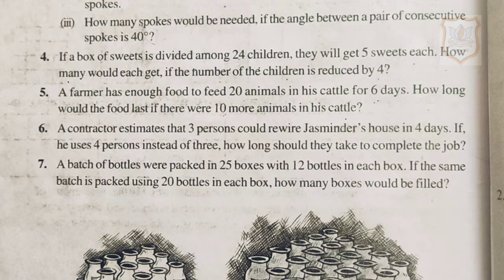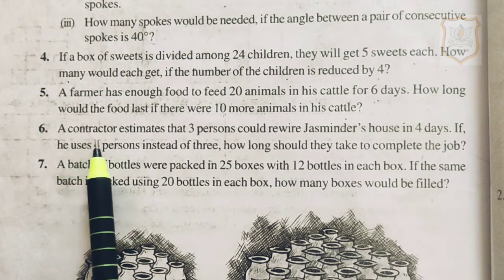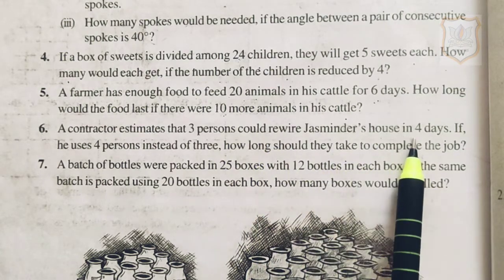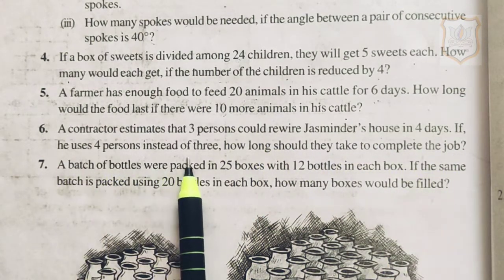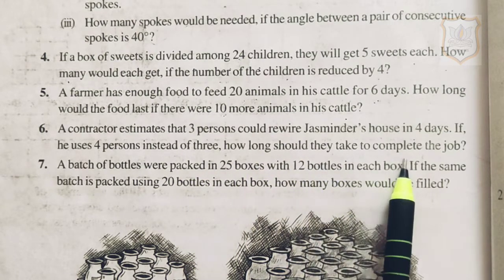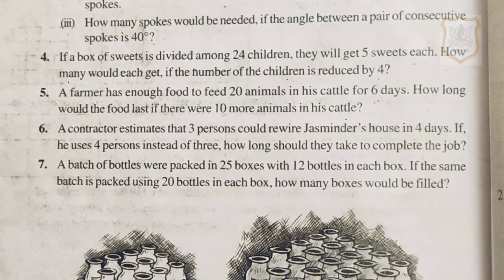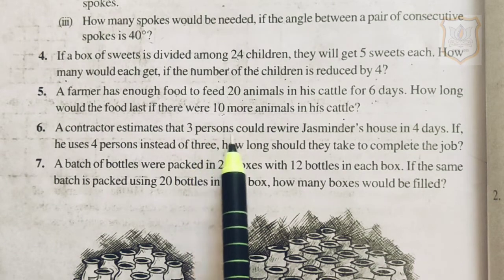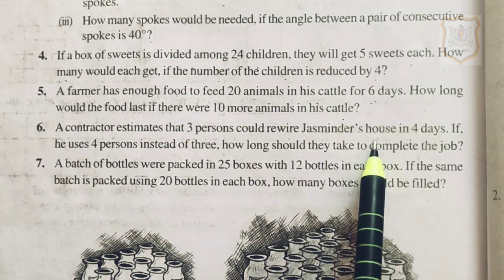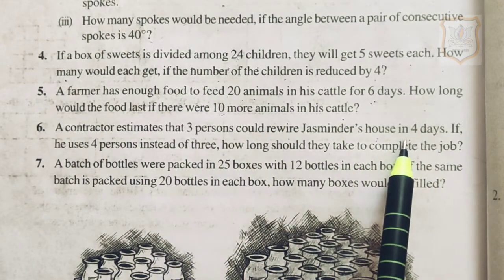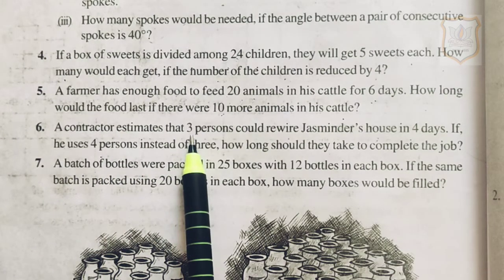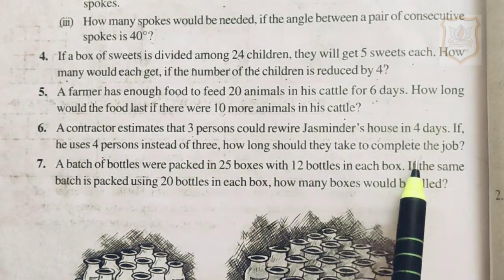Question number 6 of exercise 13.2. A contractor estimates that 3 persons could rewire Jasminder's house in 4 days. If he uses 4 persons instead of 3, how long should they take to complete the job? Students, here what is given in the question is that a contractor estimates that to rewire Jasminder's house, 3 persons will take 4 days. And if he uses 4 persons instead of 3 persons, then how many days will it take to complete the job?